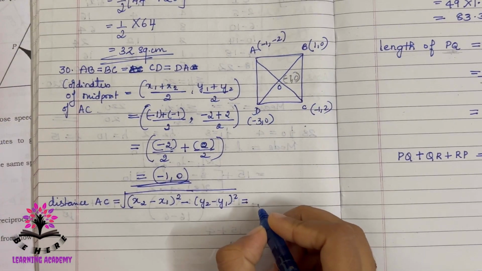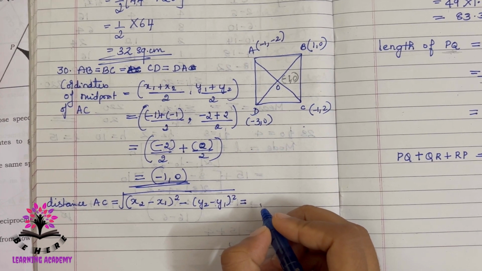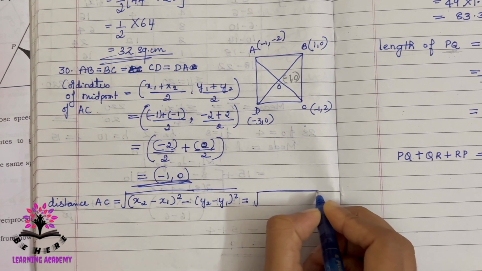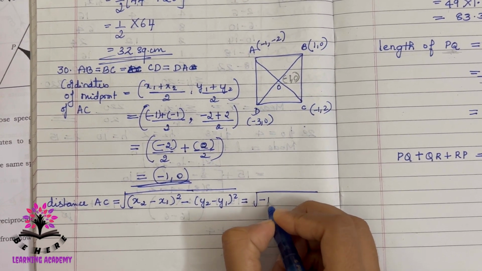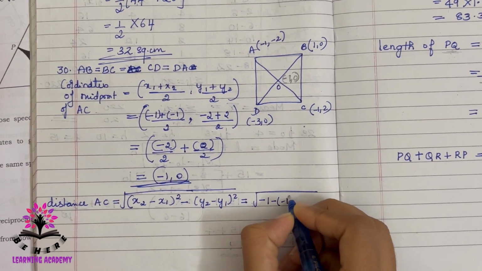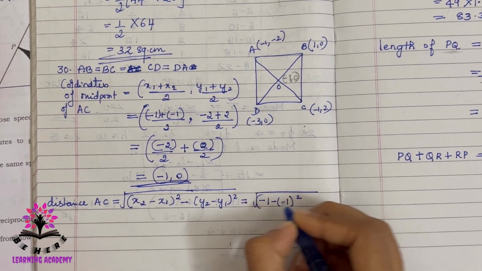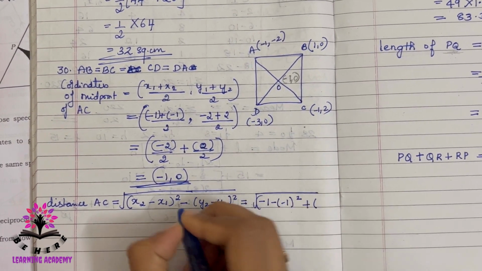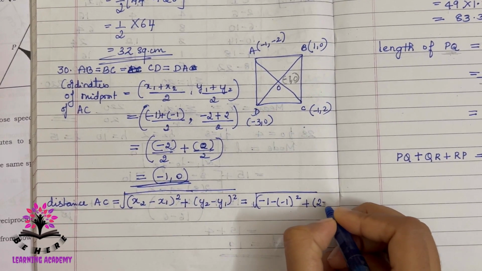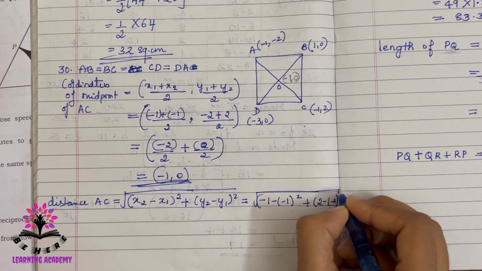So we are going to apply distance formula here for AC. So it will be square root of minus 1 minus of minus 1 whole square plus 2 minus of minus 2 whole square.